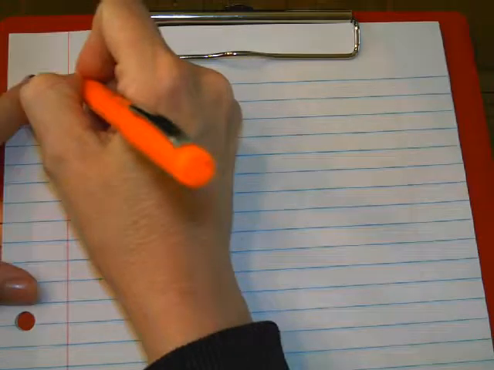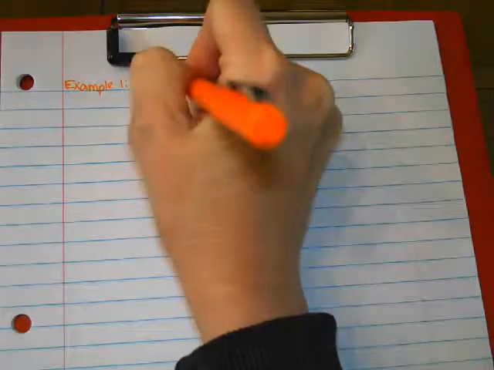All right, so we're going to start with example 1. I'm going to write this down: example 1 is graphing a system of linear inequalities.